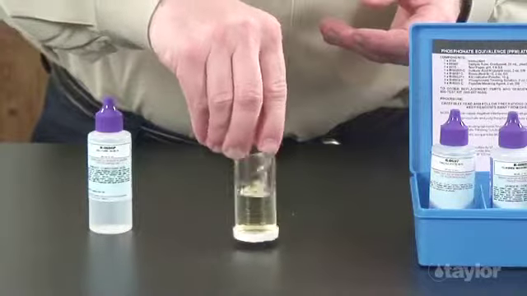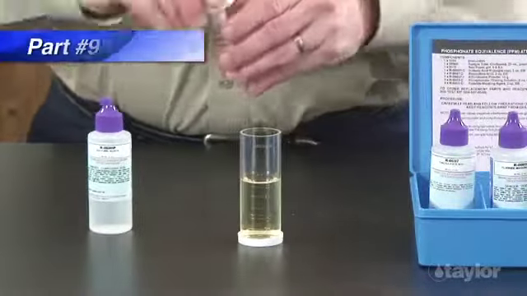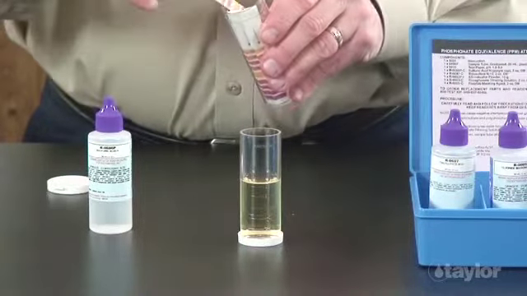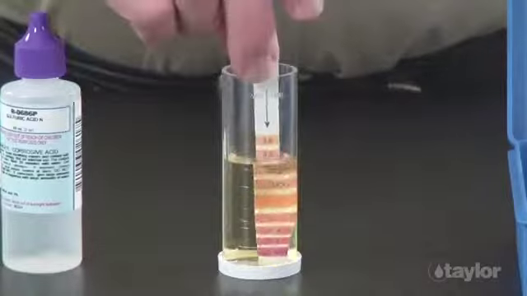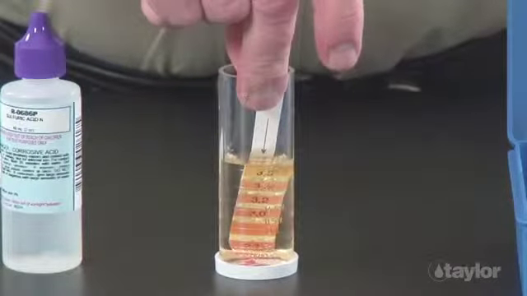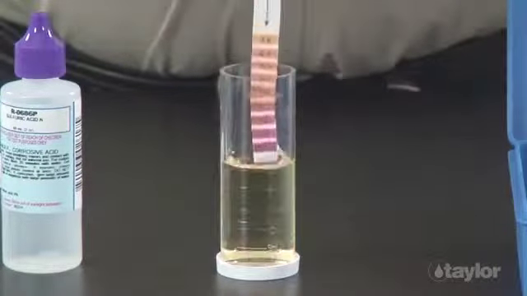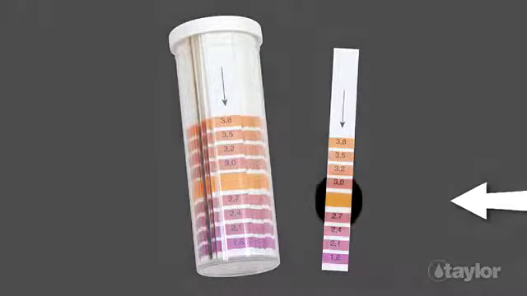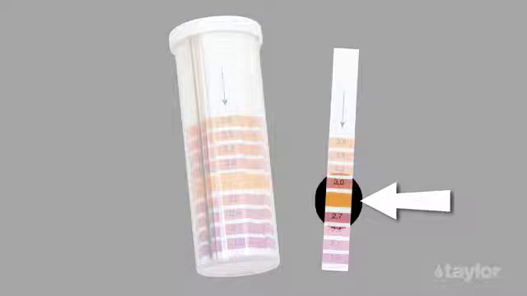Swirl to mix. Dip the part number 9315 test paper into the sample, in the direction of the arrow, being certain all color zones are immersed. Remove the strip after 3 seconds. Match the color zone, the unnumbered square between 2.7 and 3.0 on the color standard, with the color scale. Read the printed pH value.